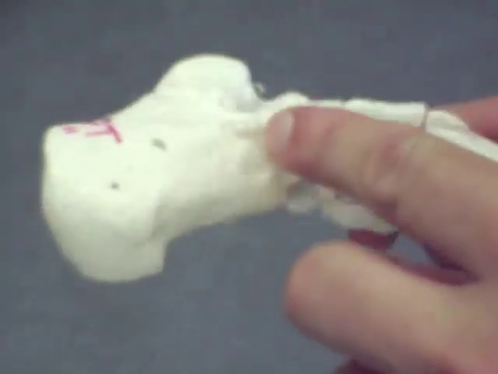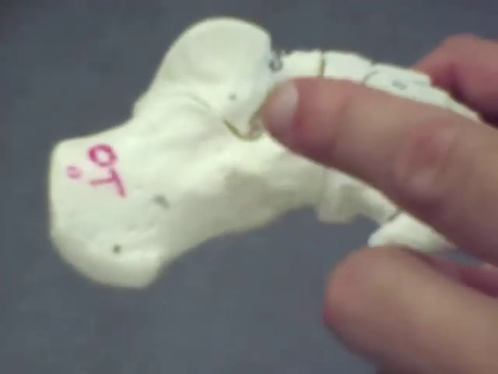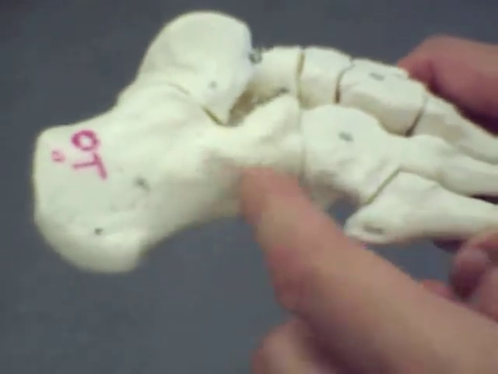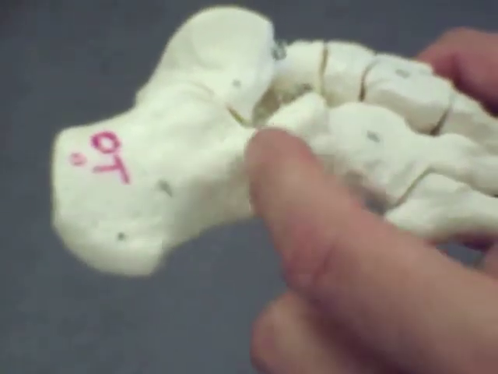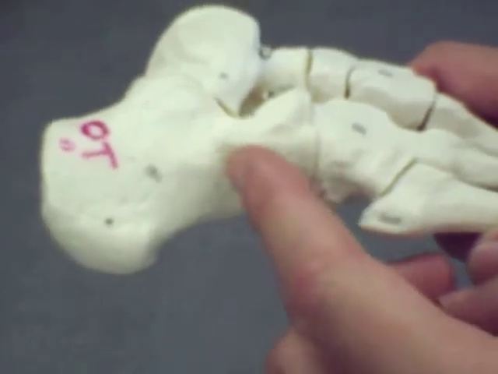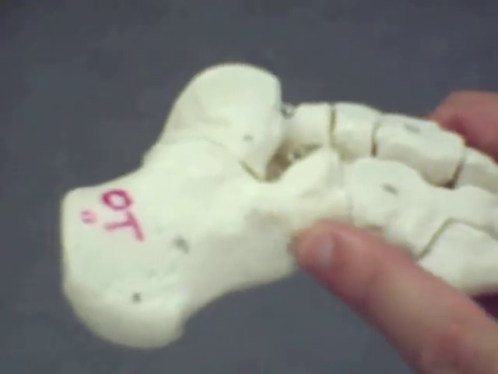See that? That is the peroneal tubercle or the fibular trochlea. Depending on which one you want to use, both are right. Peroneal tubercle, fibular trochlea. Whichever T word you can remember. I just wouldn't interchange them.